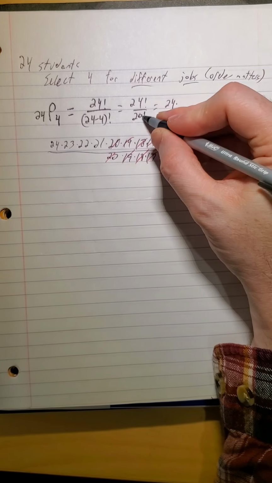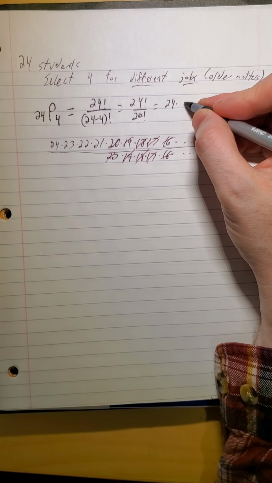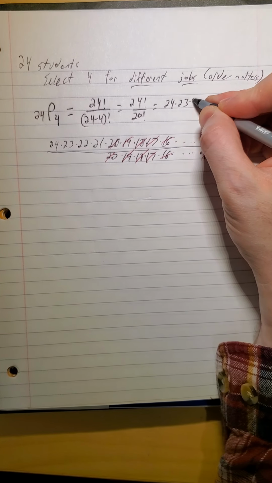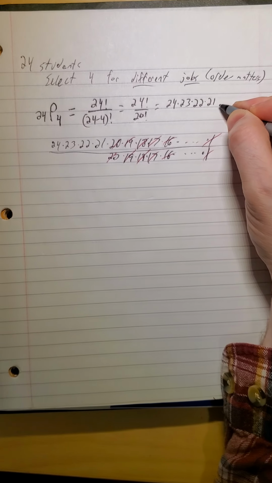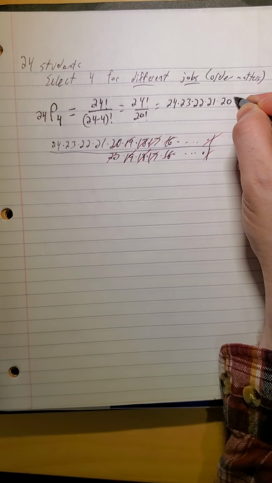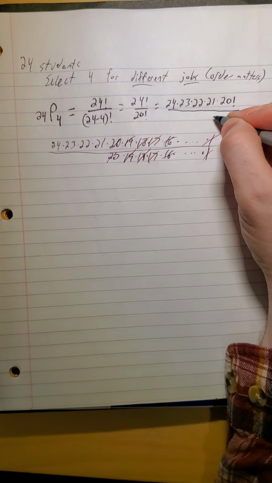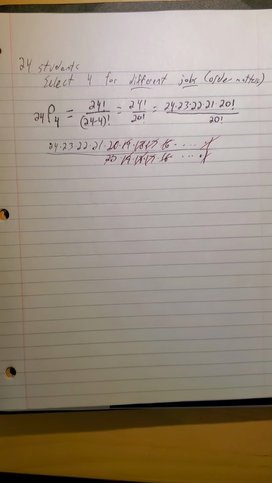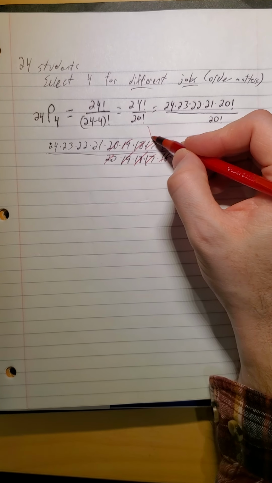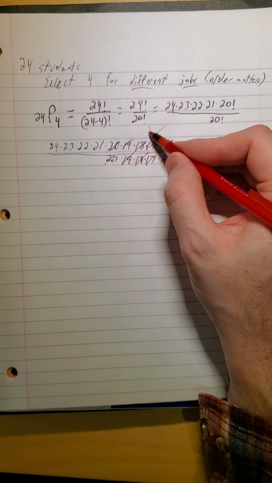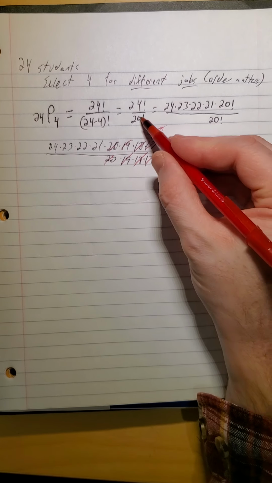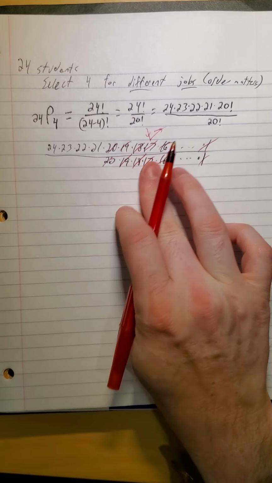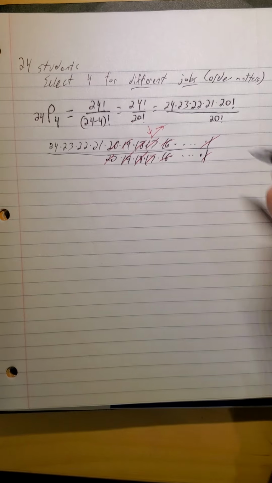So instead of writing it the long way, what we do is we expand the 24 factorial until we get to 20, and then we call it 20 factorial. And we know that 20 factorial in both cases means 20 times 19 times 18. So we would typically skip this middle part and proceed right to here.